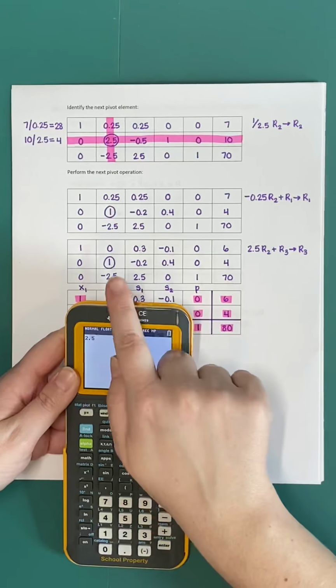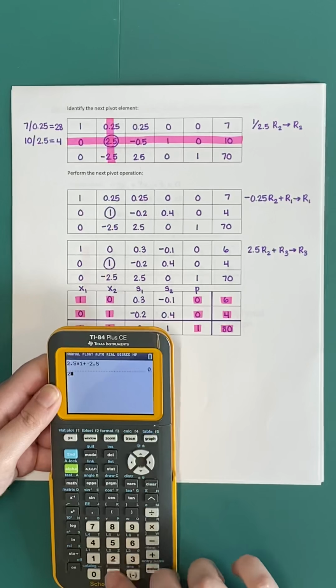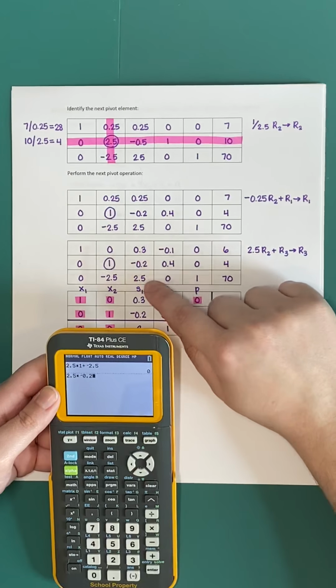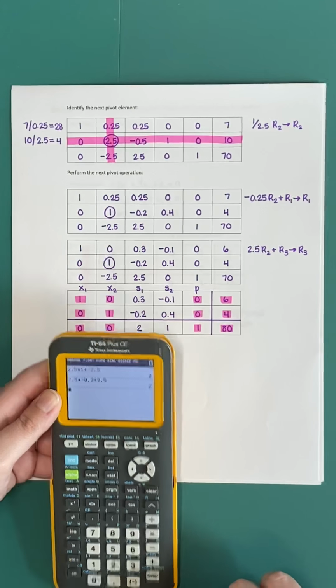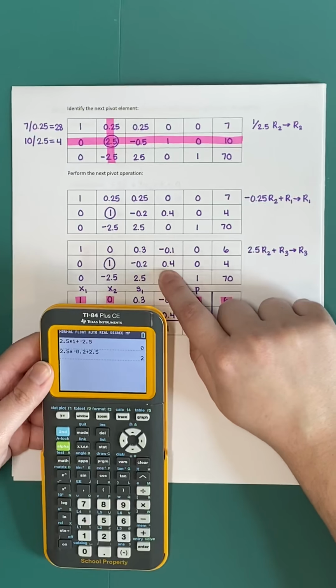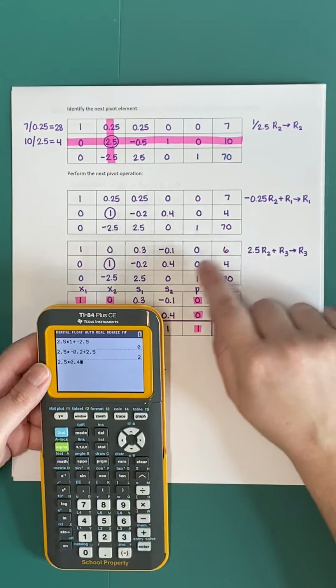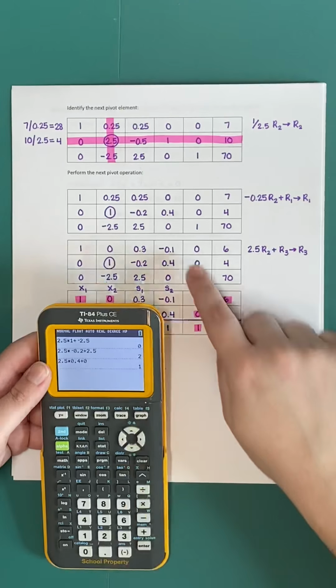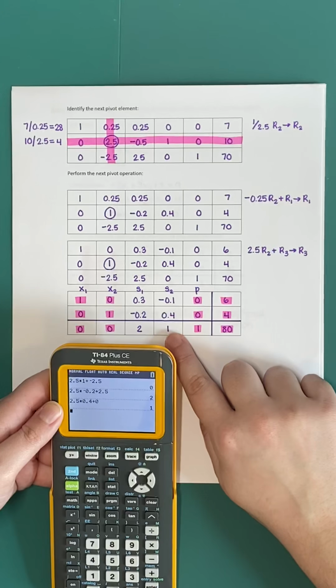Okay, next one. So negative 0.2 times 2.5. So 2.5 times negative 0.2, plus the number in row 3, which is 2.5. So plus 2.5. And that's going to give me a 2. Okay, next one, 0.4. So 2.5 times 0.4, add it to the element in row 3. So plus 0. And that's going to give me a 1.